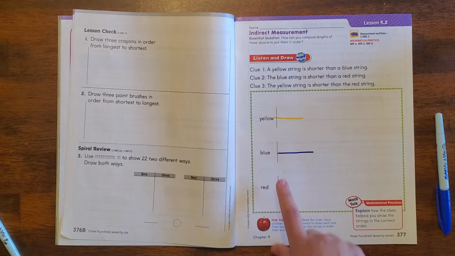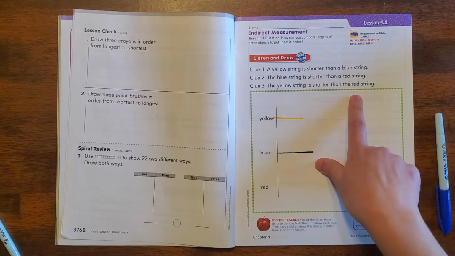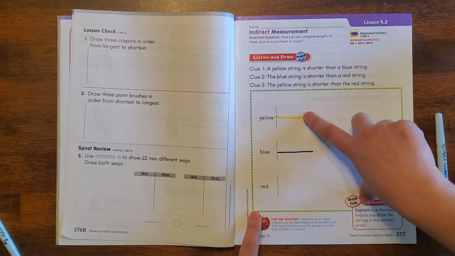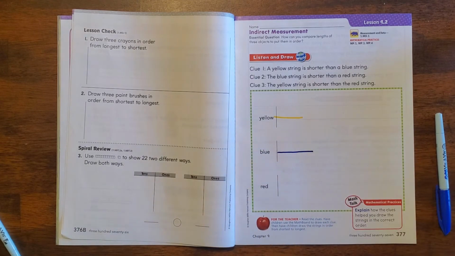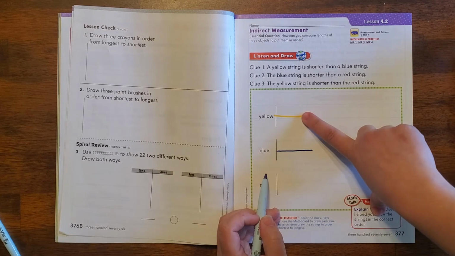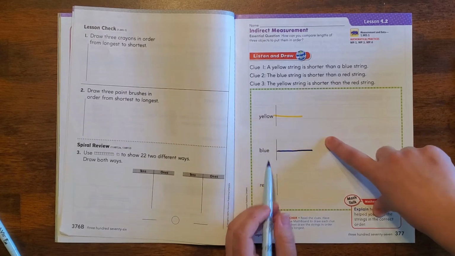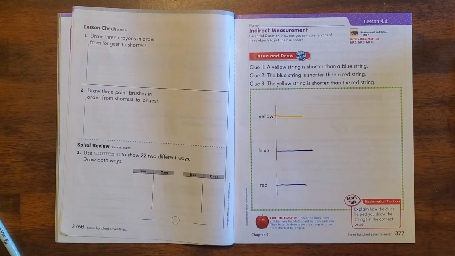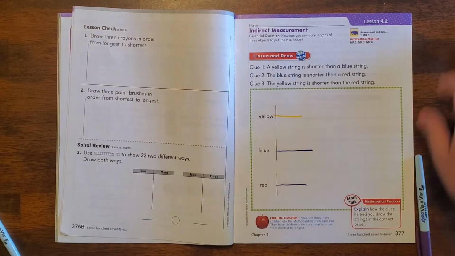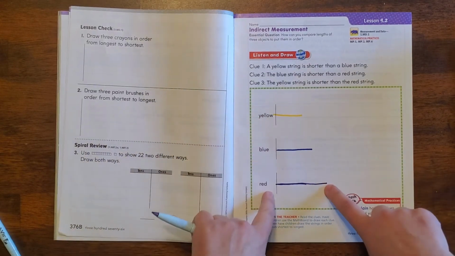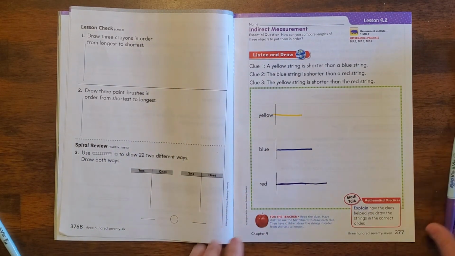And the yellow string is shorter than the red string. So my red string cannot go past my yellow string. Oops, that's not red. I'm going to make it purple instead. So my red string is shorter. Or no, the yellow string is shorter than the red one. So my red one has to go farther than the yellow one. My bad. Because the yellow is shorter than the red. In this case, it's purple.